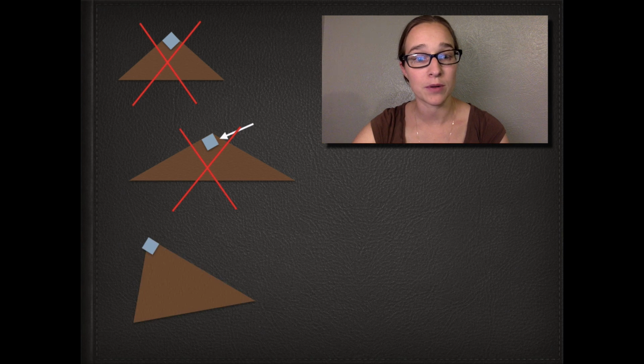Here's another example. We can tell that that first angle there is smaller than 90 degrees, and our next angle is smaller than 90 degrees, and the third angle is smaller than 90 degrees, so we know that this triangle is an acute triangle. Here's another example.